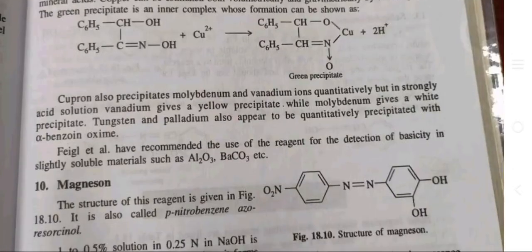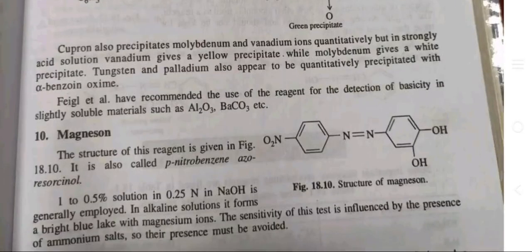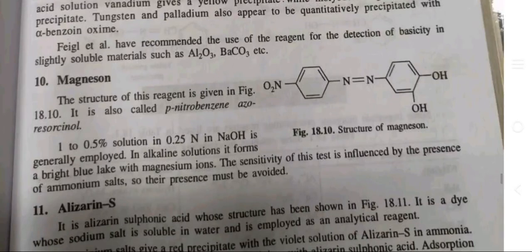Cupron also precipitates molybdenum and vanadium ions quantitatively but in strongly acid solution. Vanadium gives a yellow precipitate while molybdenum gives a white precipitate. Tungsten and palladium also appear to be quantitatively precipitated with alpha-benzoin oxime. Feigl et al. have recommended the use of the reagent for the detection of basicity in slightly soluble materials such as Al2O3, BaCO3, etc.